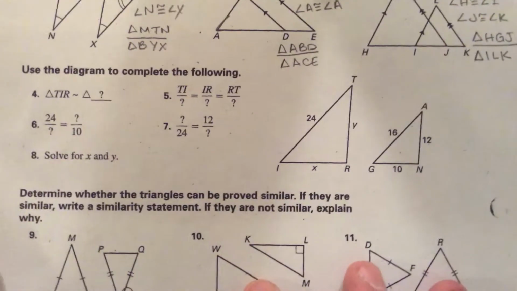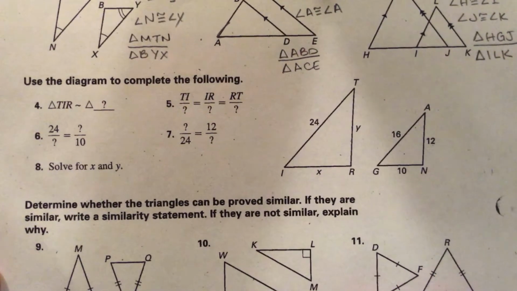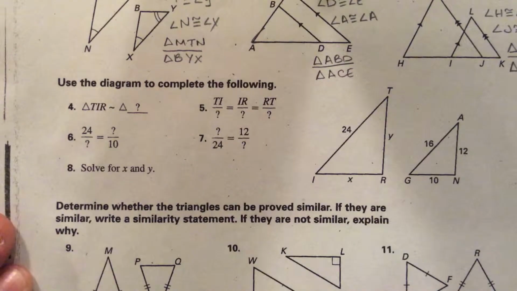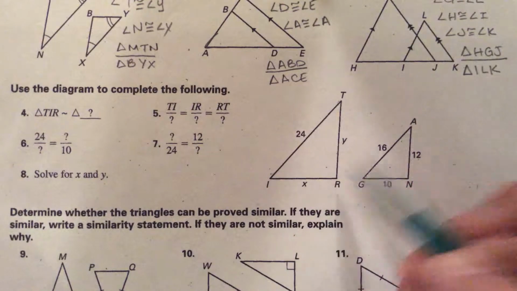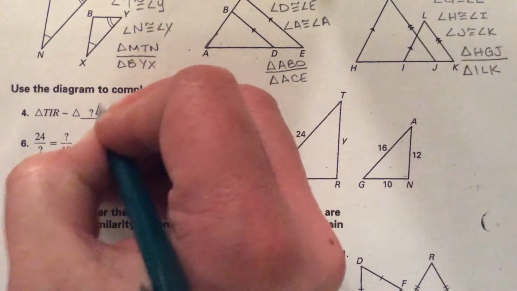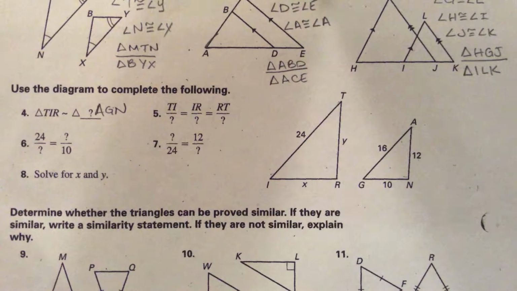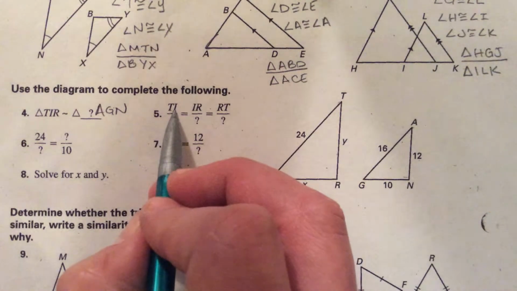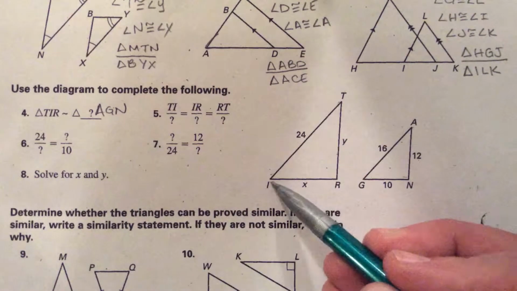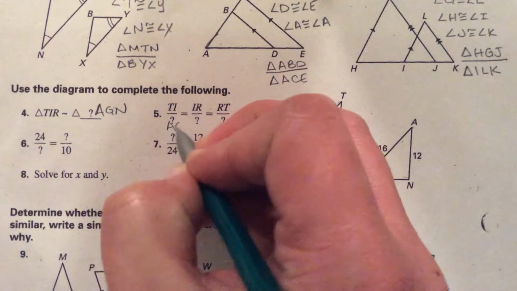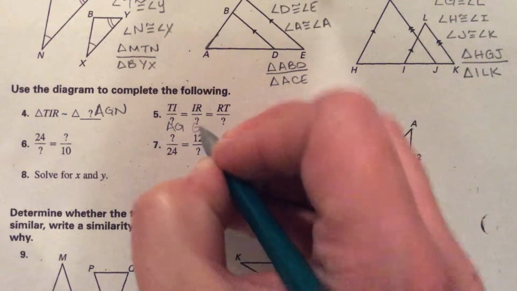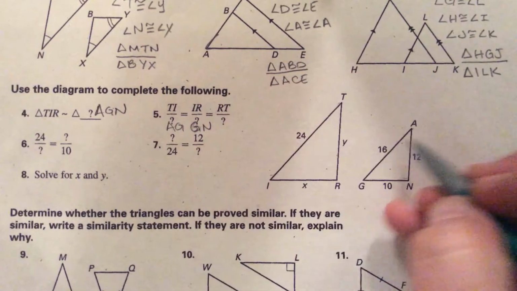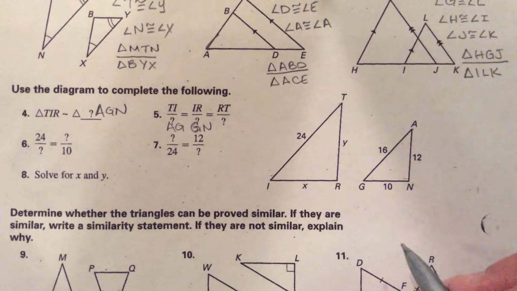When comparing two triangles, we're going to use the triangles to the right to answer these questions. They're saying triangle TIR is similar to, well, if they're saying TIR, we have to go with A, G, N in the same order. The next question, number 5, asks us TI corresponds with which side? TI is this side, corresponds with AG. IR, being this side, corresponds with GN. And RT corresponds with NA.